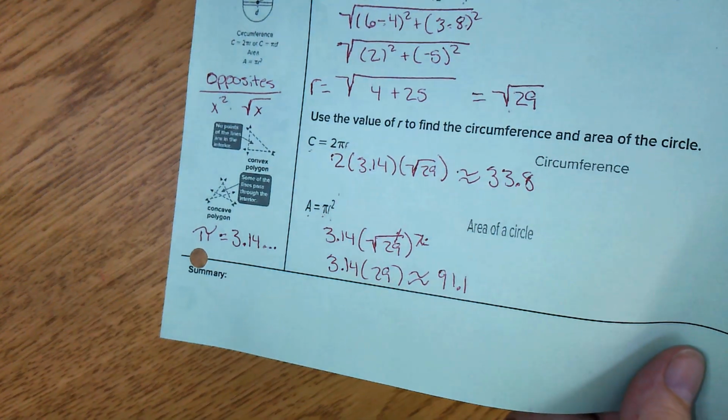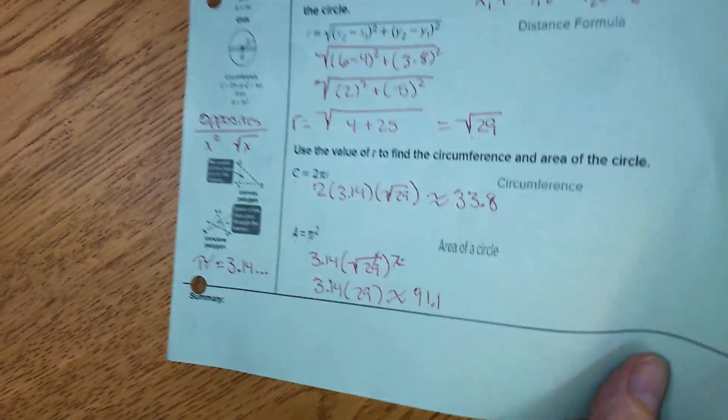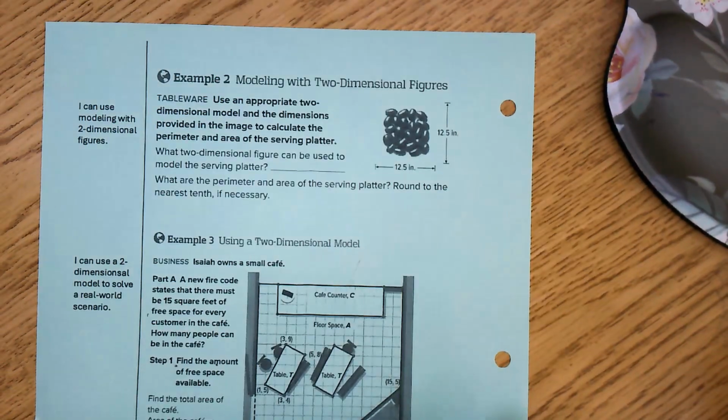Okay, so remember summaries: when you finish your notes, you go back the next day and you think about your notes, what were the most important parts of it.